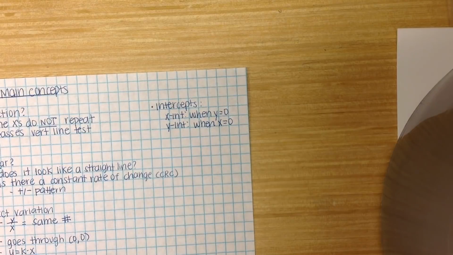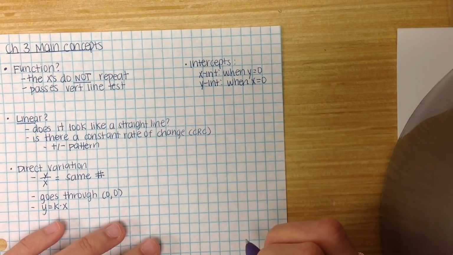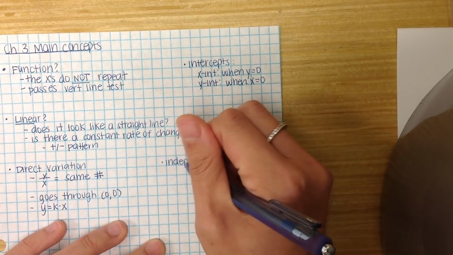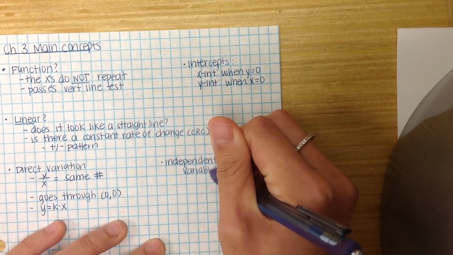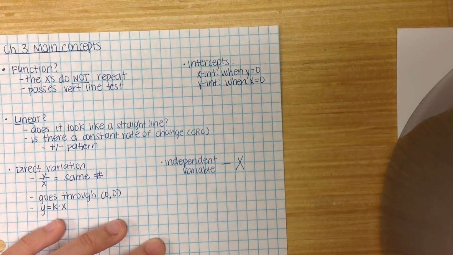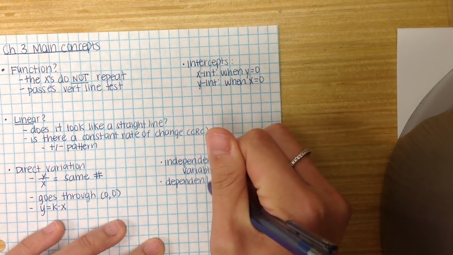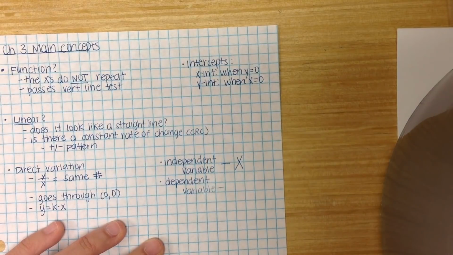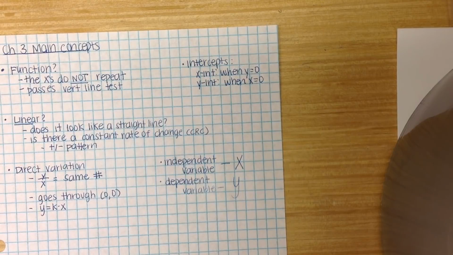Your next concept you need to know is your independent and dependent variables. Independent variable. Which letter is that? That's your x's. The x is the independent variable, which means your dependent variable, oops, I'm running out of ink. Your dependent variable is your y. Your y is going to be your dependent variable.